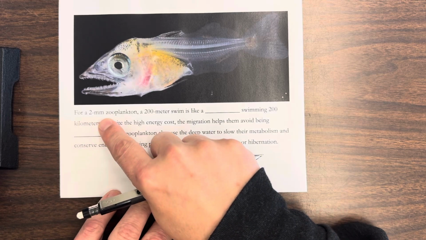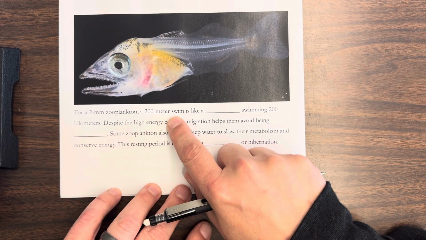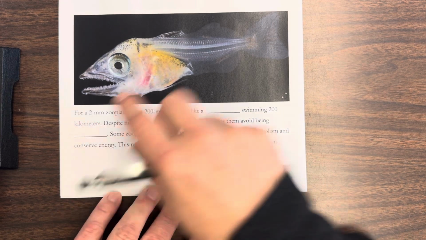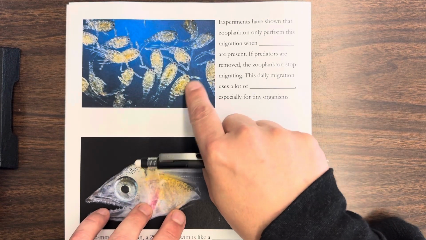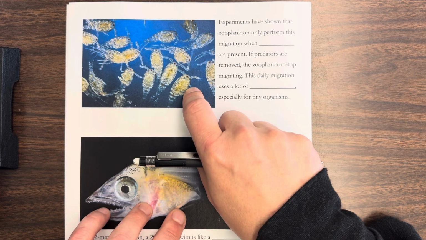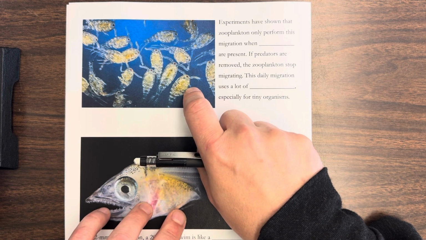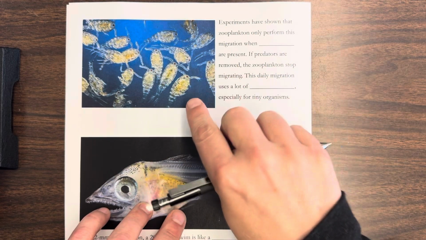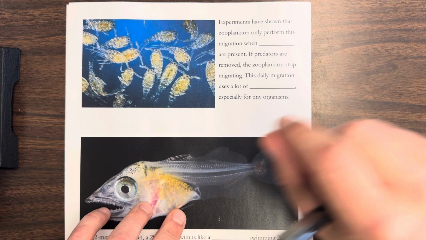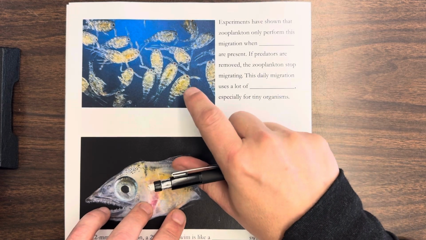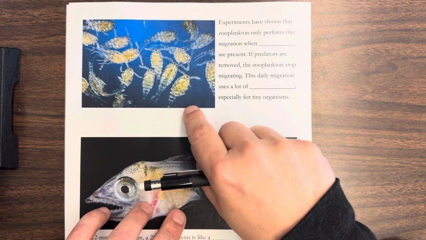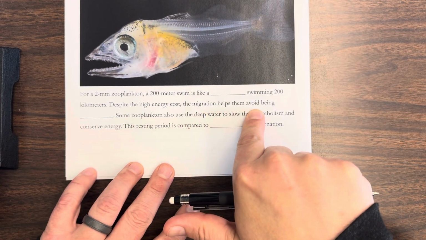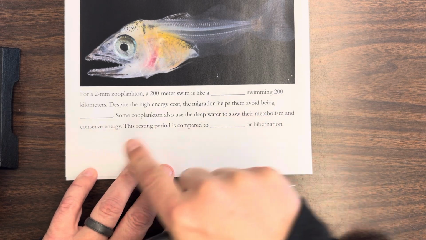For a 2 millimeter zooplankton, a 200 meter swim is like a human swimming 200 kilometers. So when these little zooplankton move through the water, it's almost like syrup to them. Because they're so small, it's harder for them to move through the water because water molecules are attracted to each other. So they actually have a difficult time moving through that. It takes up a lot of energy. Despite the high energy cost, the migration helps them avoid being eaten.